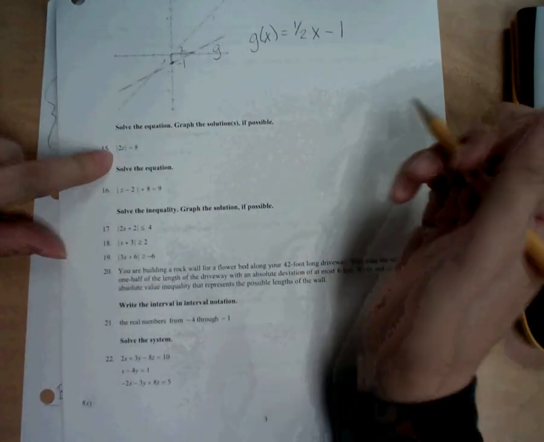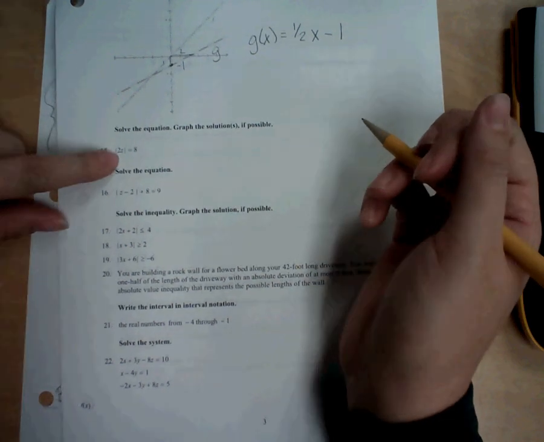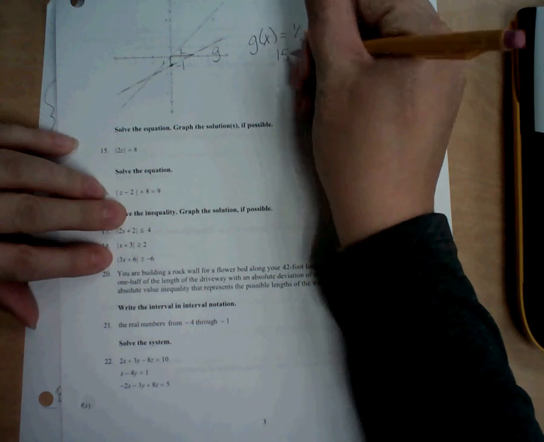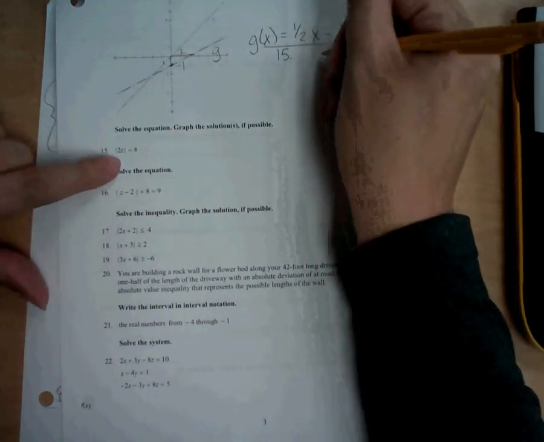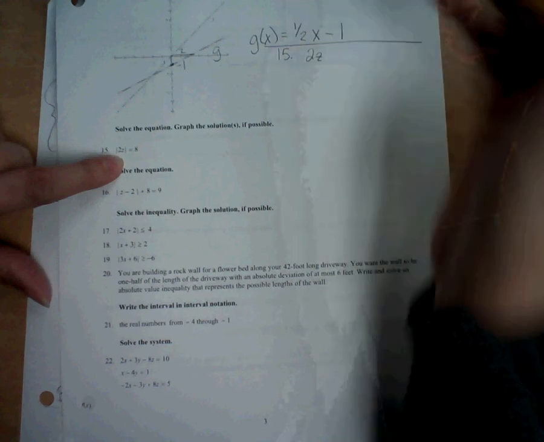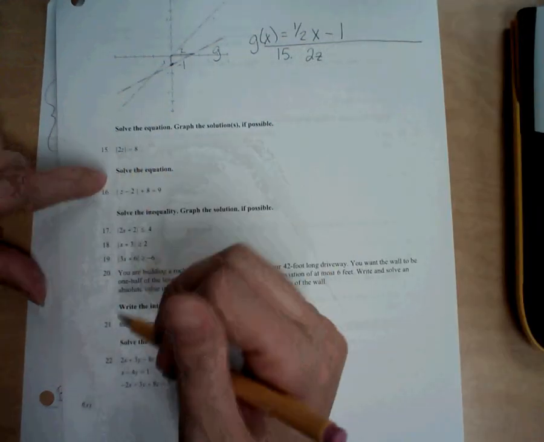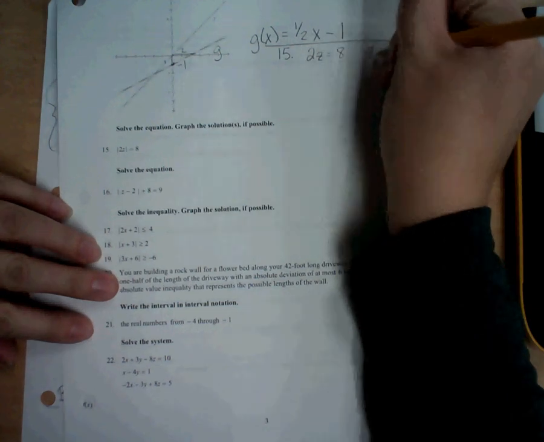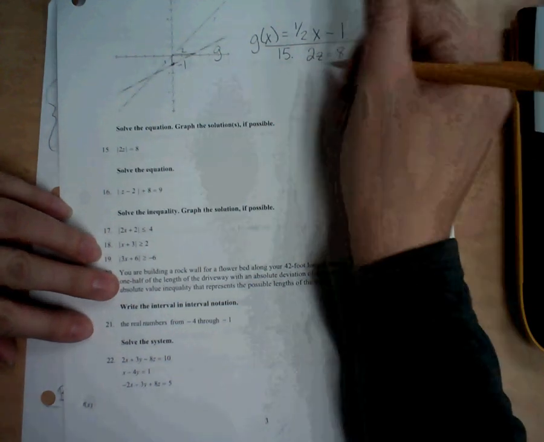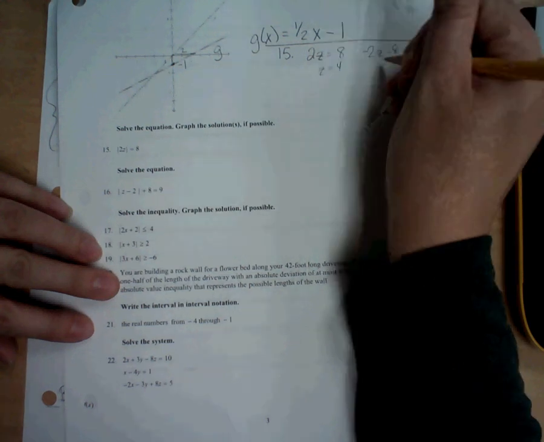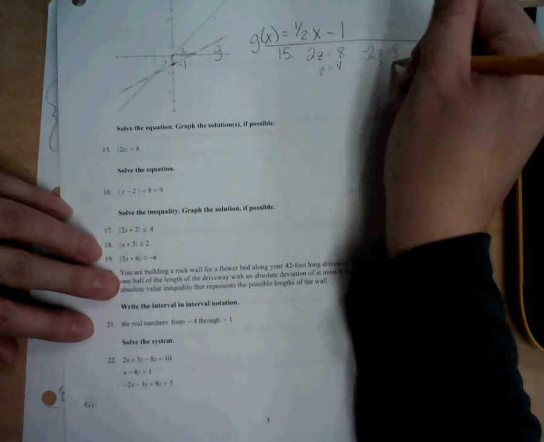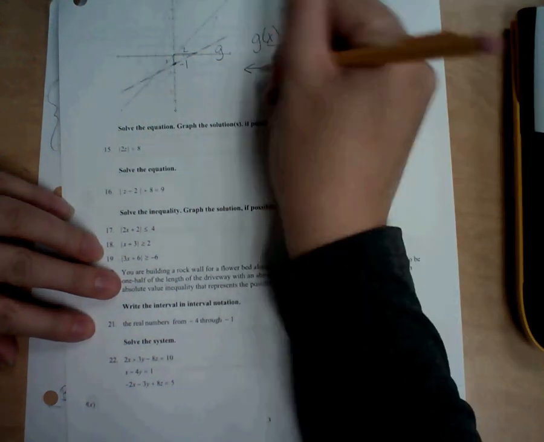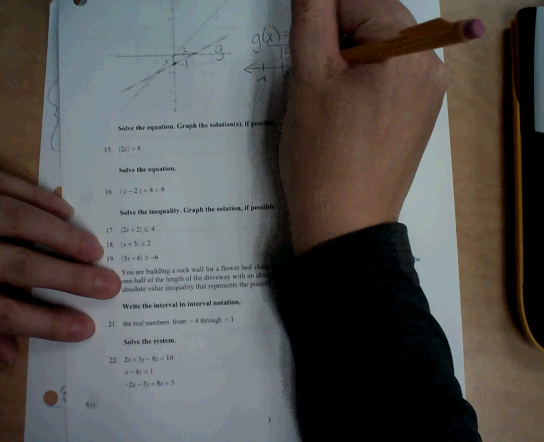Number 15 says solve the equation, graph the solutions if possible. I'm going to start solving these up here. So 15, I'm going to start solving right here. Now it's absolute value, so I know that 2z could be equal to 8, or the opposite of 2z could be equal to 8. I'm going to solve both of those. So 2z is equal to 8 when z is 4. Negative 2z is equal to 8 when z is -4. So my solution can be -4 or 4.